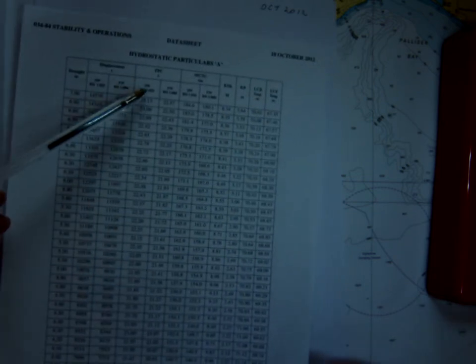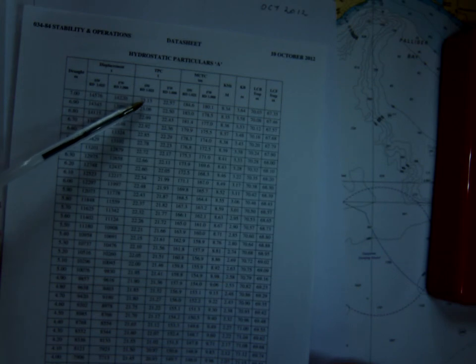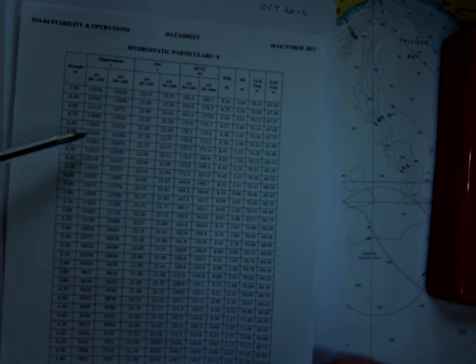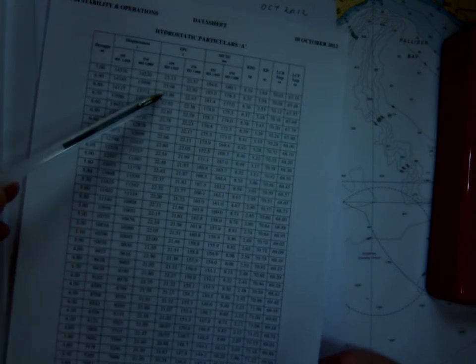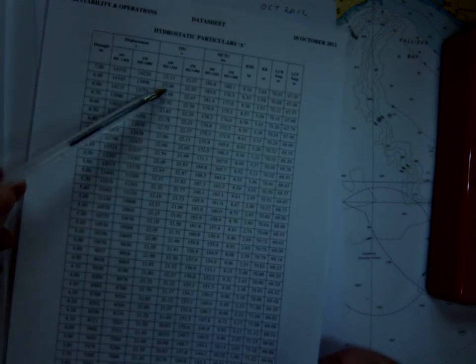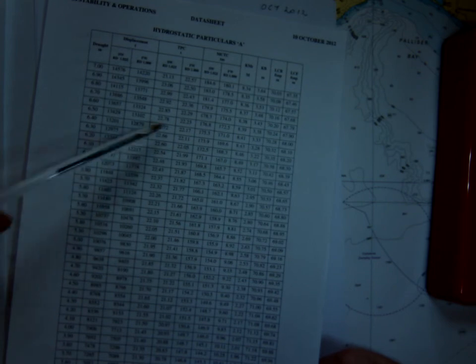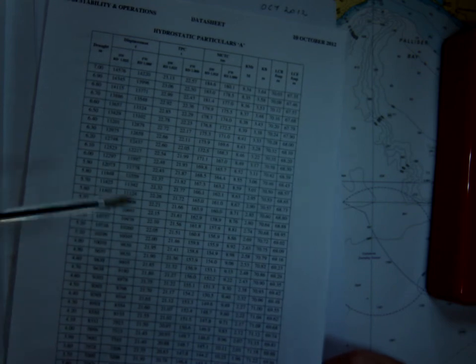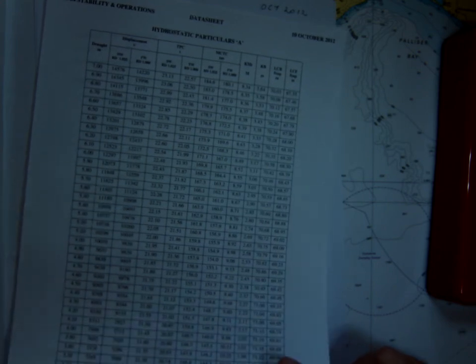by 1 centimetre. So it's the amount you would load or discharge to change the draft of your vessel by 1 centimetre. And if we look at the hydrostatic particulars, TPC will be dependent upon the density of the water and the draft of the vessel. So when you look at the different values, you can see how it changes with density and with draft. So it would be worth mentioning those two facts as well in this answer.